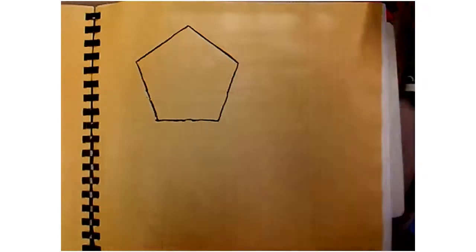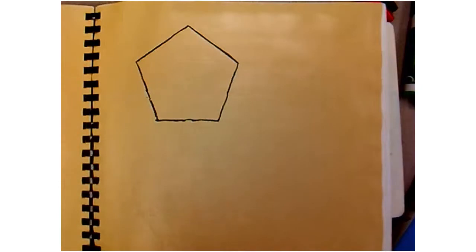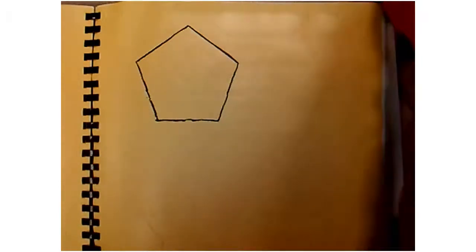So this is a nice review for you about stuff you learned in previous sections. By the way, it is also convex. What does convex mean? The angles point out. If one angle pointed in, what would it be called? Concave, because it caves in.